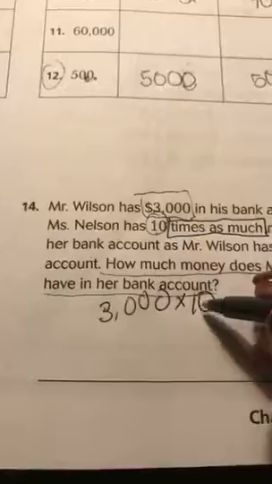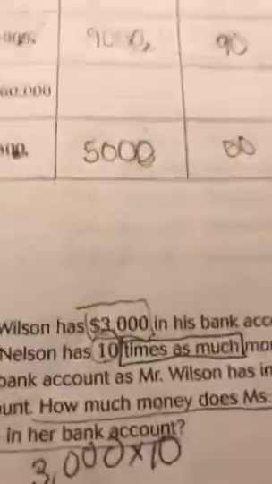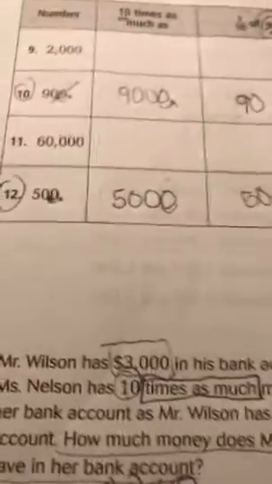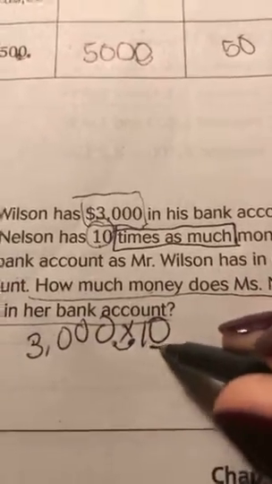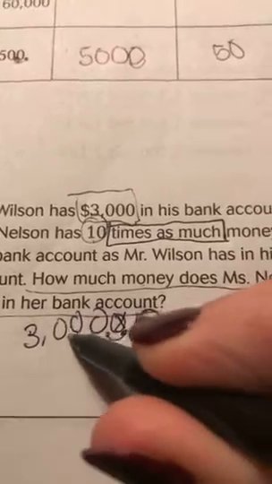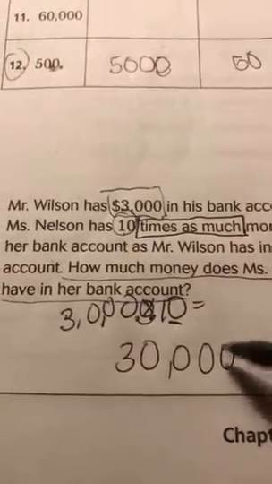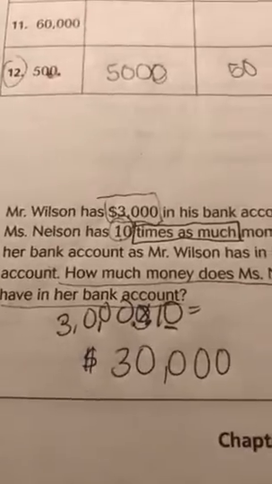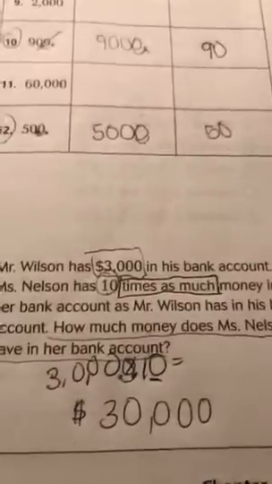So when I'm multiplying by 10, should my number be getting bigger or smaller? If you said smaller, shame on you. My number's getting bigger because I'm multiplying by a number that's bigger than 1. So because I'm multiplying by a number bigger than 1, you're going to put the decimal at the end of that whole number and move it over one place value. So now your new number has changed. You have 1, 2, 3 zeros and then another. Your answer becomes, if she has 10 times as much as 3,000, she has 30,000 bucks.